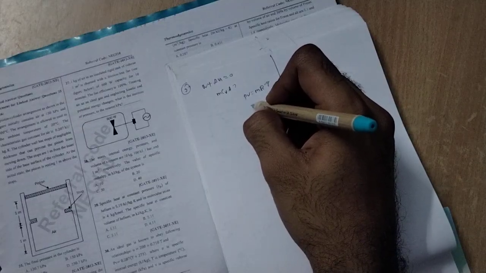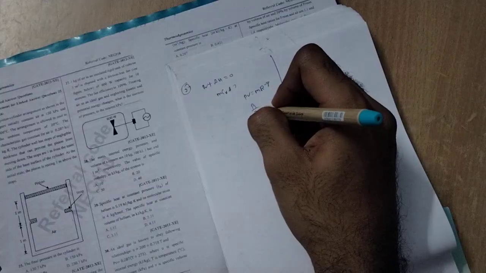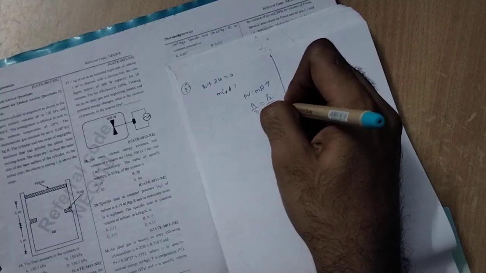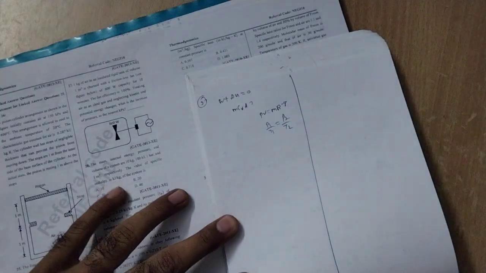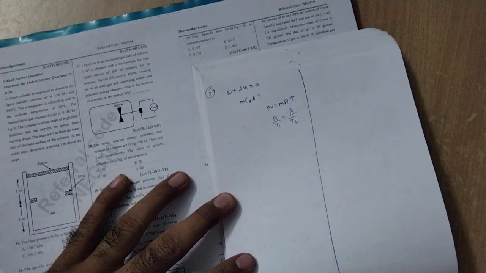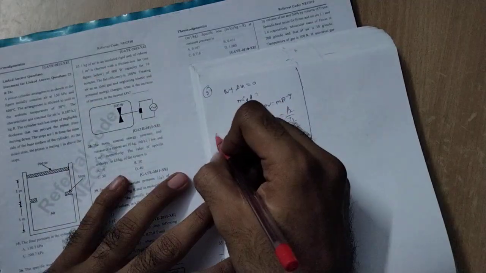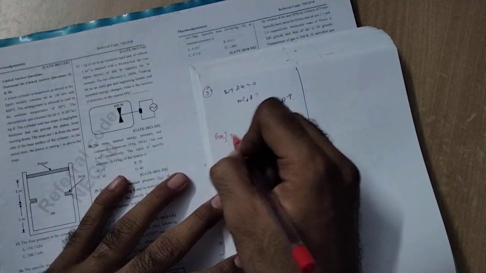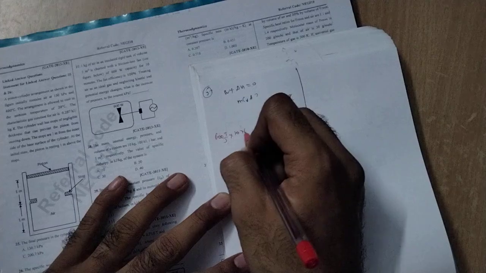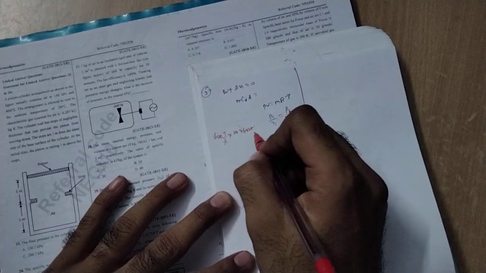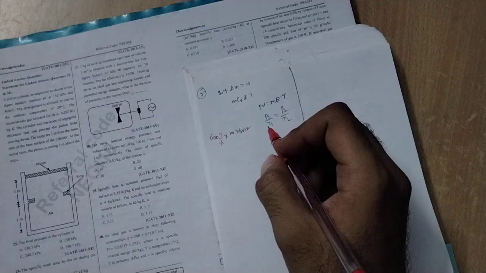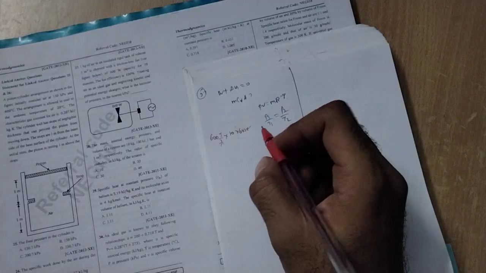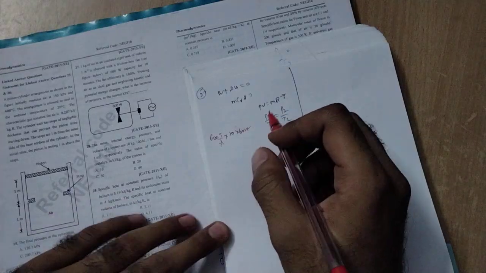Volume is constant. Okay, P1 divided by T1 equal to P2 divided by T2. So this one, 600 watts is joule per second, into 10 minutes. Minutes is 60 seconds, so seconds can cancel, and this thing is mCv of delta T.